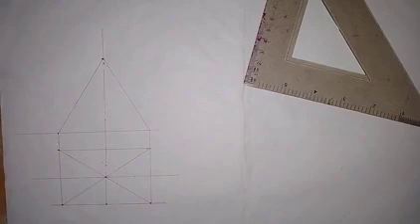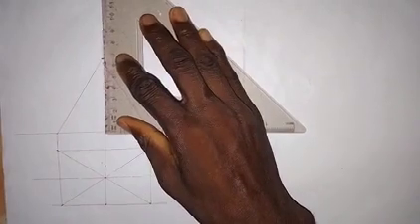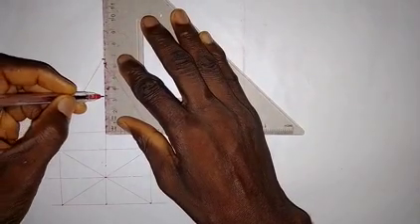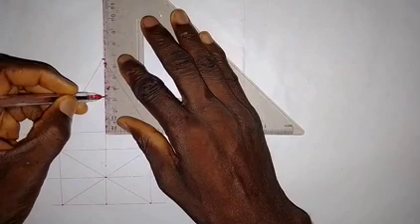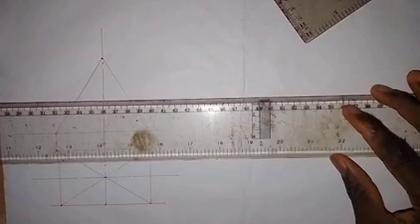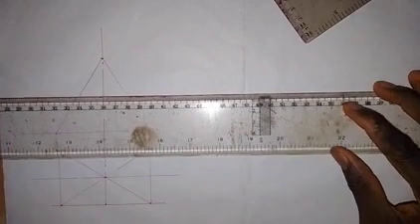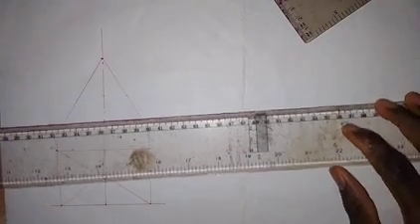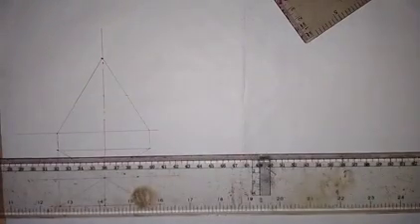Alright, the next thing that we are going to do is to get the truncated part. So we need to take a measurement of 32 millimeters here on the axis. This is 32 millimeters here. Then we need to draw it. So we draw a horizontal line, or we just mark it on this side here. Do I even need to do that? I don't need to do that.